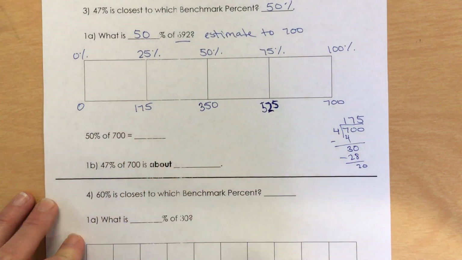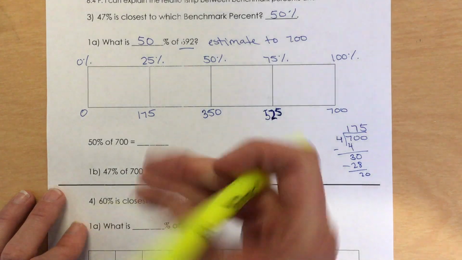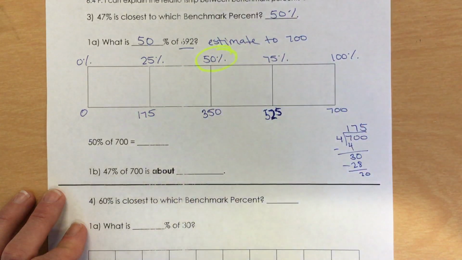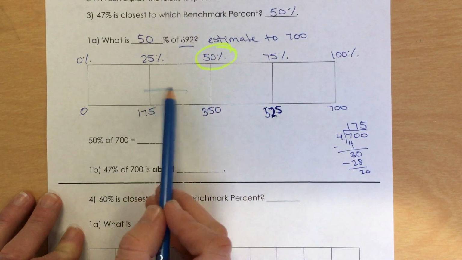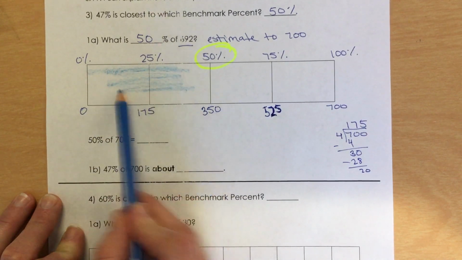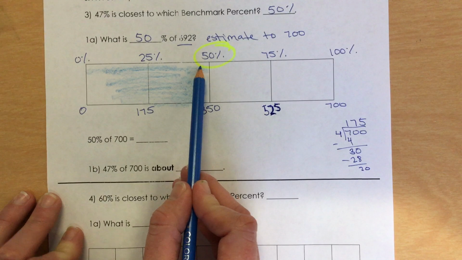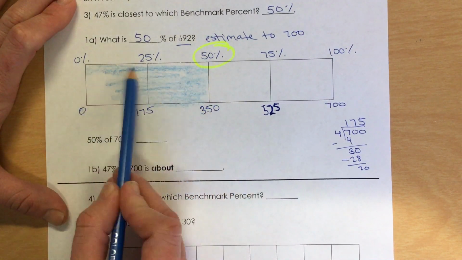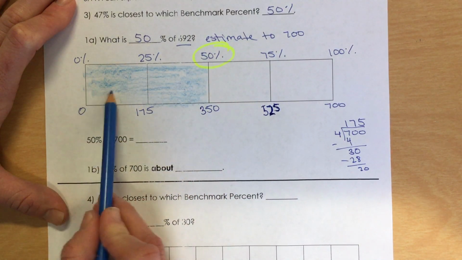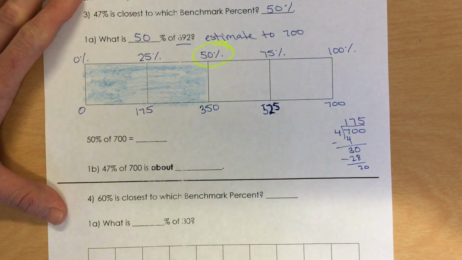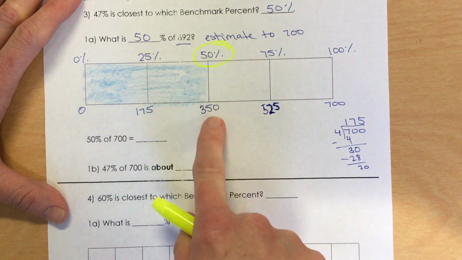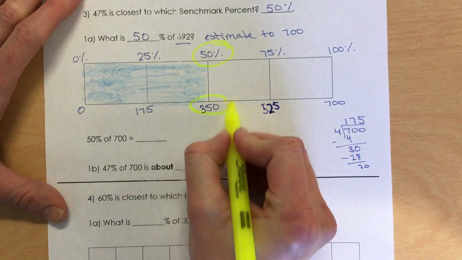Okay, so we're looking for 50% of 700. Circle the percent that we're looking for. We're going to shade. So I know 50% of 700 is going to be 350.